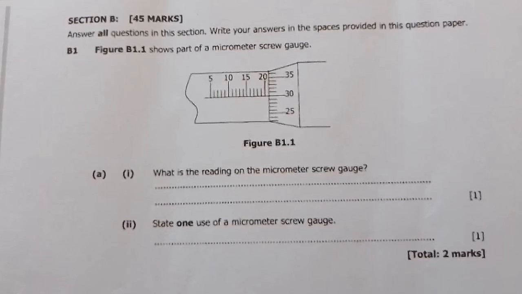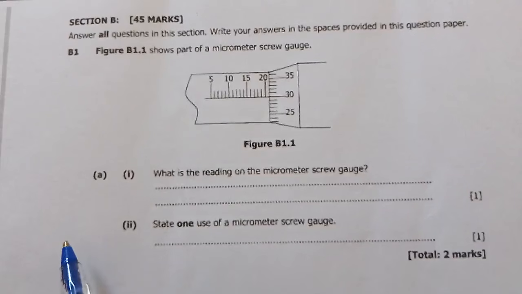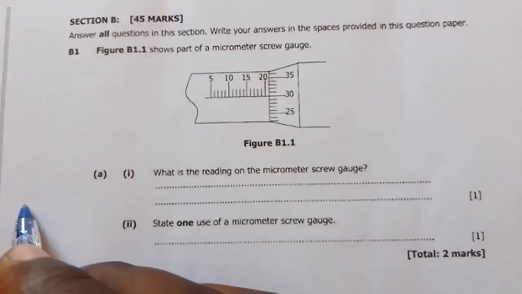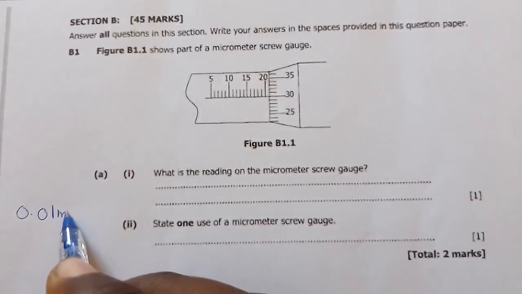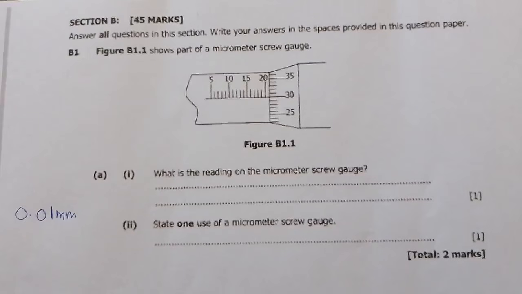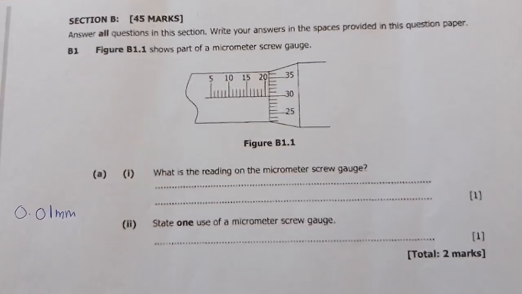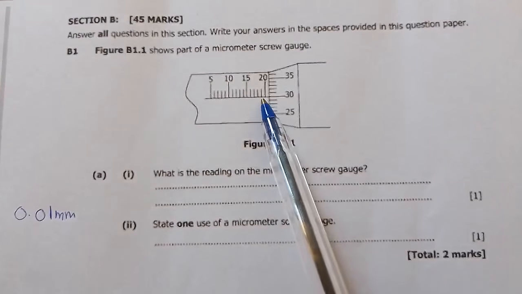You may encounter questions where you are told to find the accuracy of a micrometer screw gauge. The accuracy is 0.01 millimeters. So meaning that is 20.